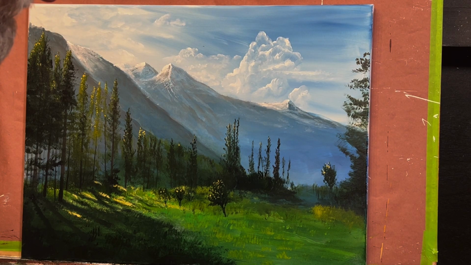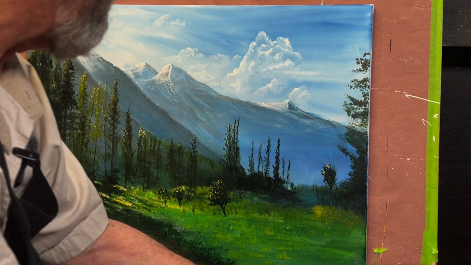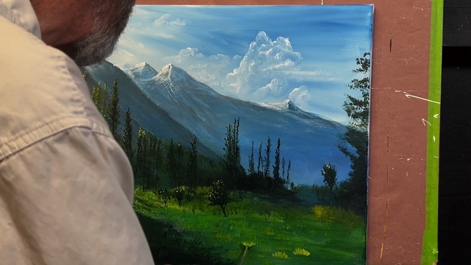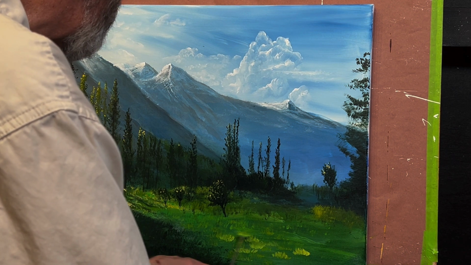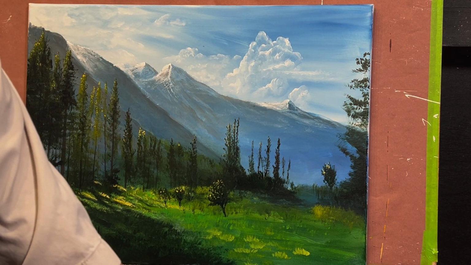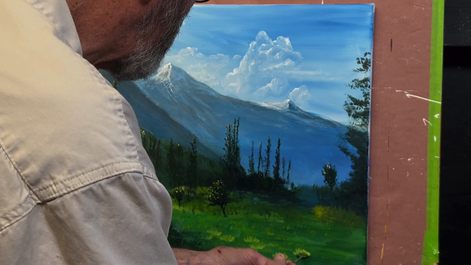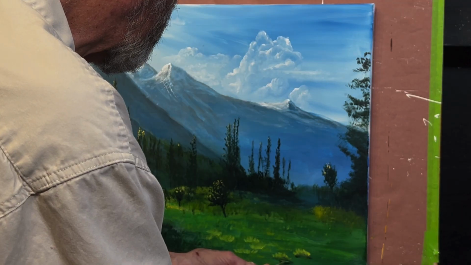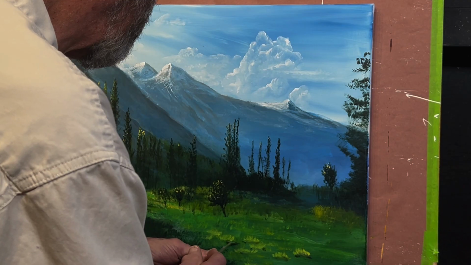I'll take the fan brush and lay it on the canvas kind of flat like this. And then I'll come along and take some dark green, and what it does is it puts that grass in the shadows.